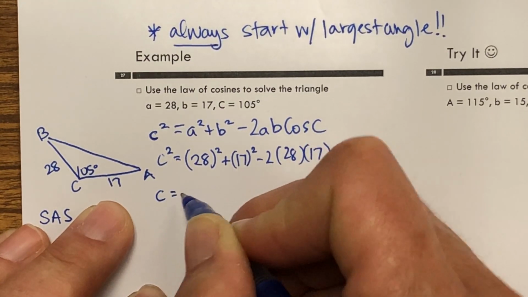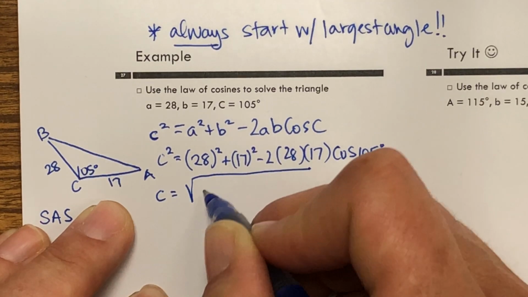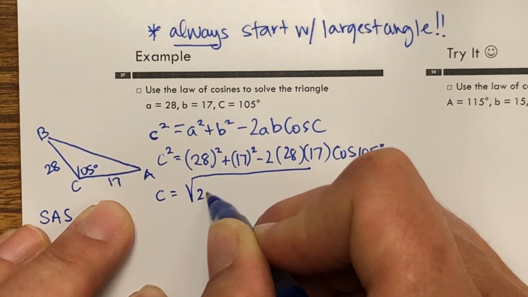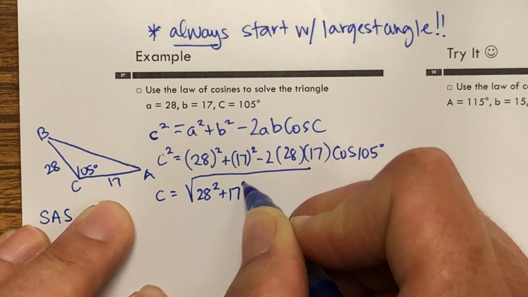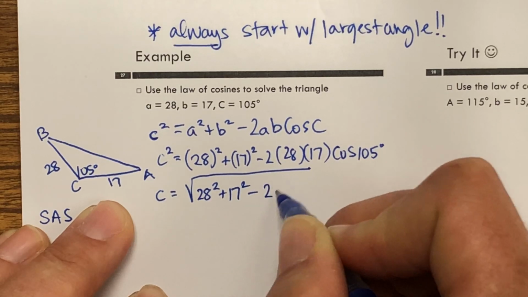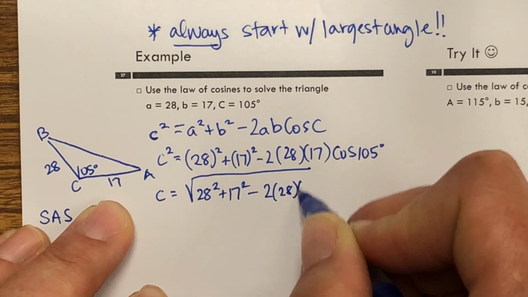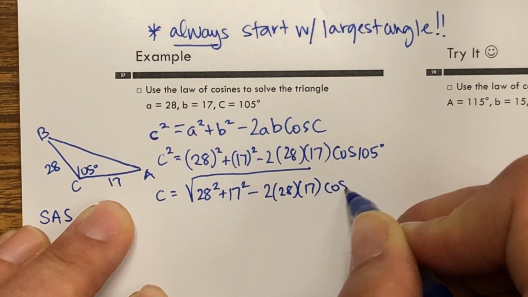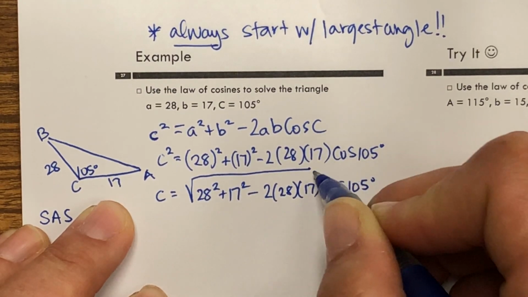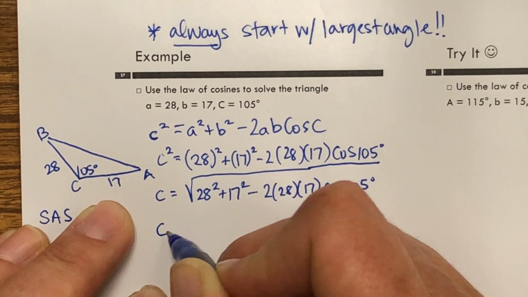Now I'm actually going to take the square root of all of that. I probably should have written that first, sorry. 28 squared plus 17 squared minus 2. Now, I do not want you to calculate little bits and pieces of this and write in a whole bunch of crazy decimals right now. I want you to calculate it one time.